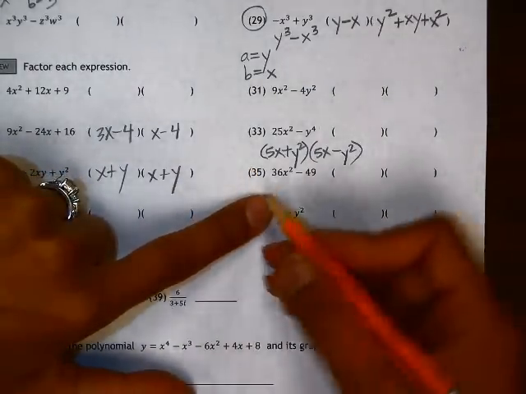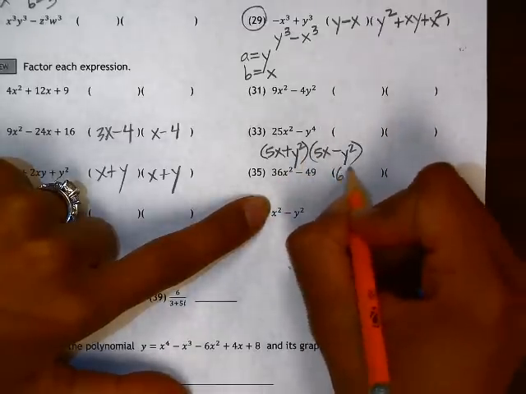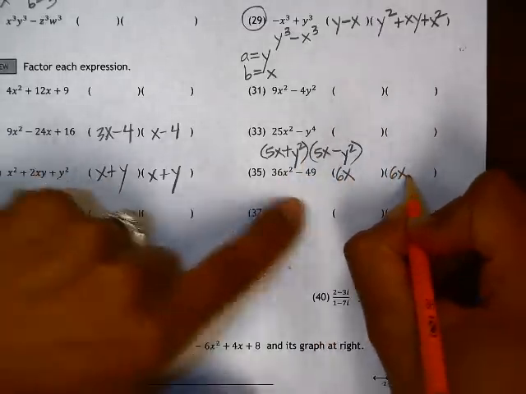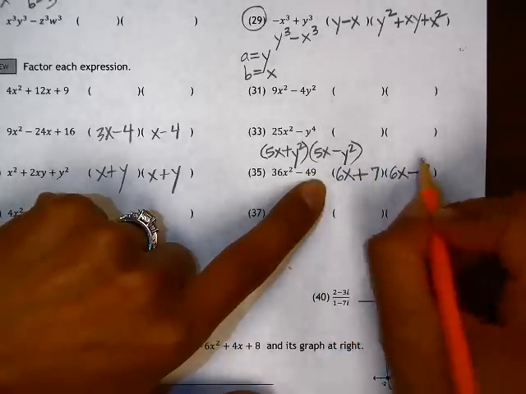On 35, what would we have to square to get 36x squared? We would have to square 6x. And we would have to square 7 to get 49. So this would be 6x plus 7 and 6x minus 7.